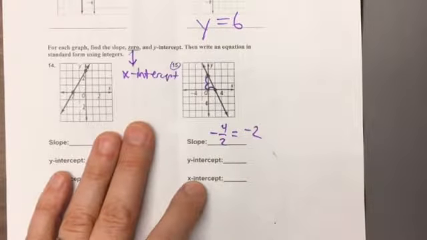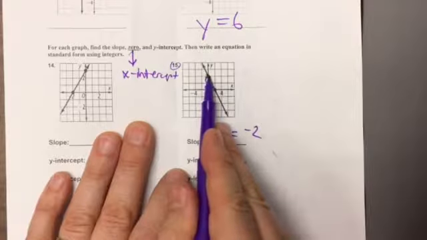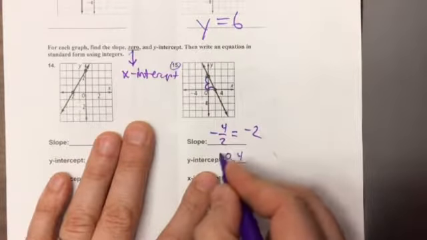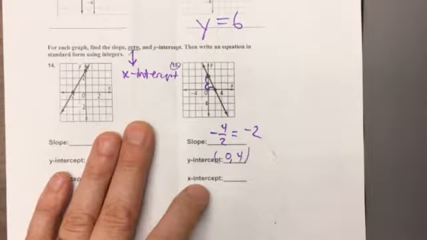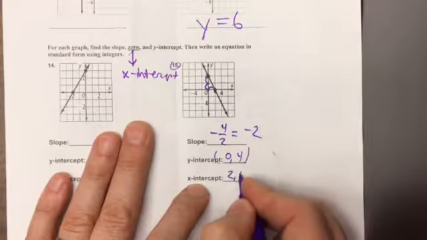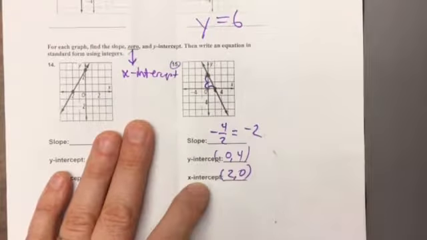That's my slope. My y-intercept is right here. It's 0, 4. Or you could just say it's 4. My x-intercept is, I mean, 2, 0, or you could just say 2.